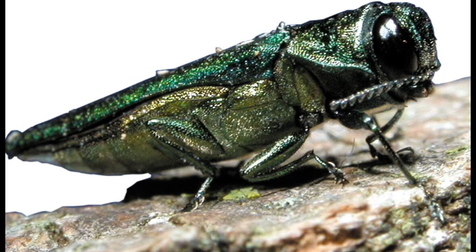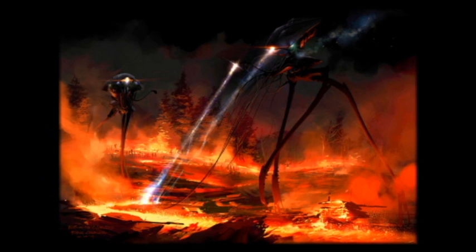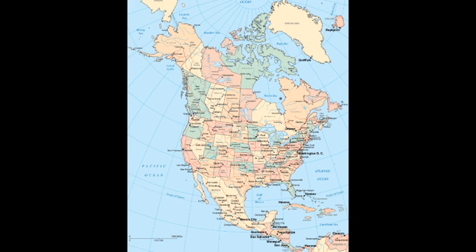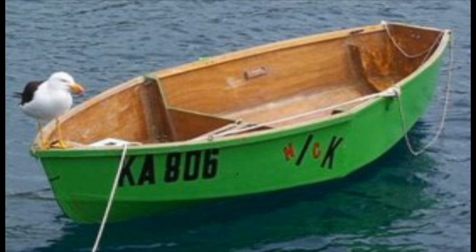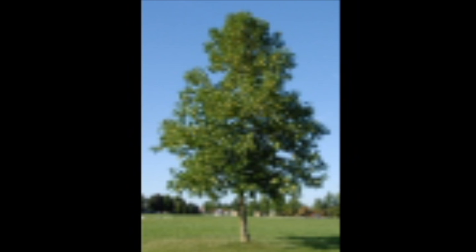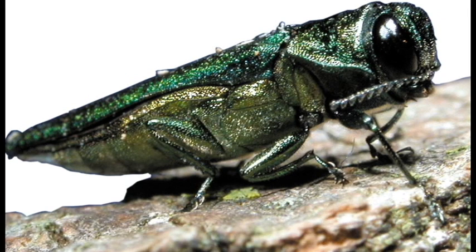Hello, today I'm going to talk to you about the emerald ash borer. The emerald ash borer is an invasive species that came to North America via ships carrying ash wood from Asia. All species of ash tree are susceptible to attack from the emerald ash borer.